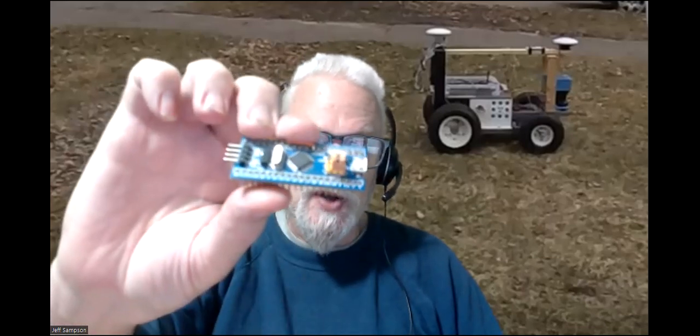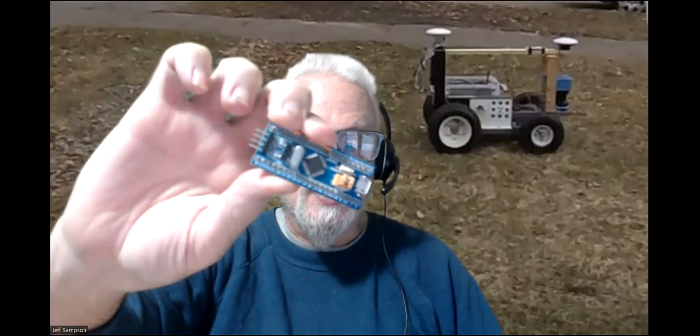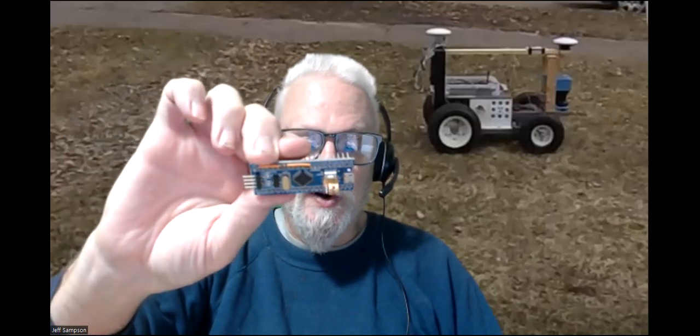But after I switched over to ST micro, it was nice because on the ST micro, you can go on Amazon and buy a little board like this. It just has a processor soldered down to a board, and for very little money. So that'll get you going.